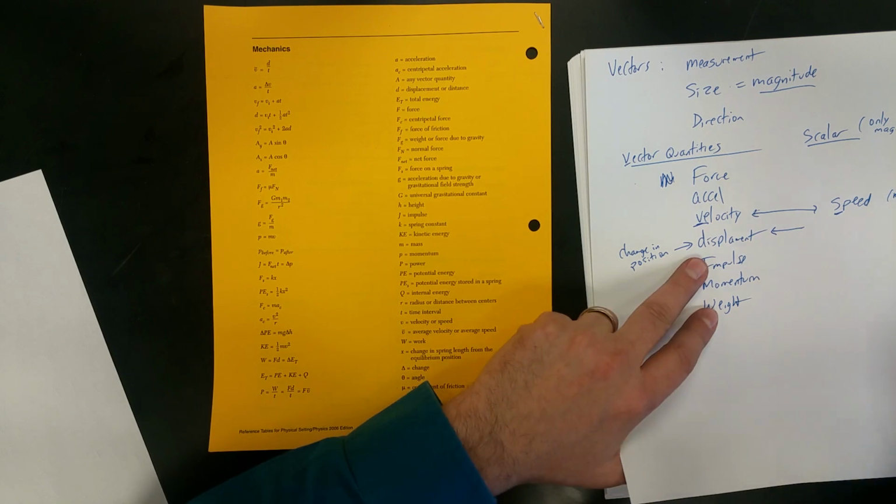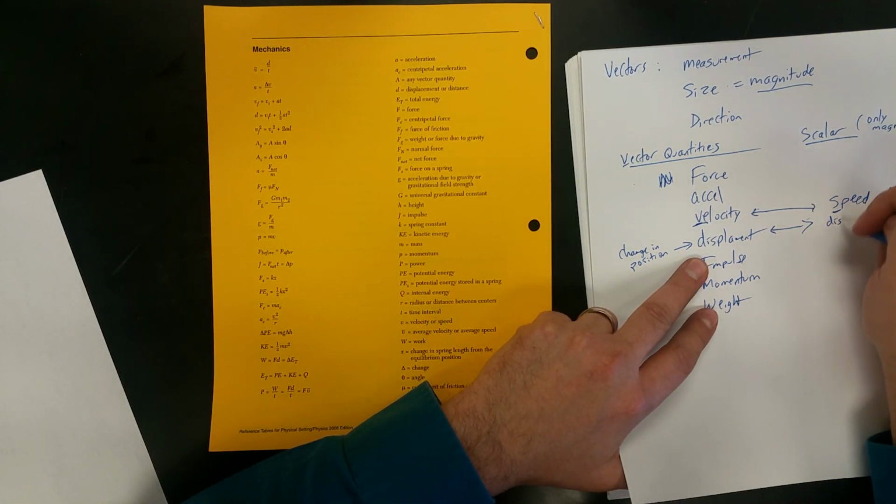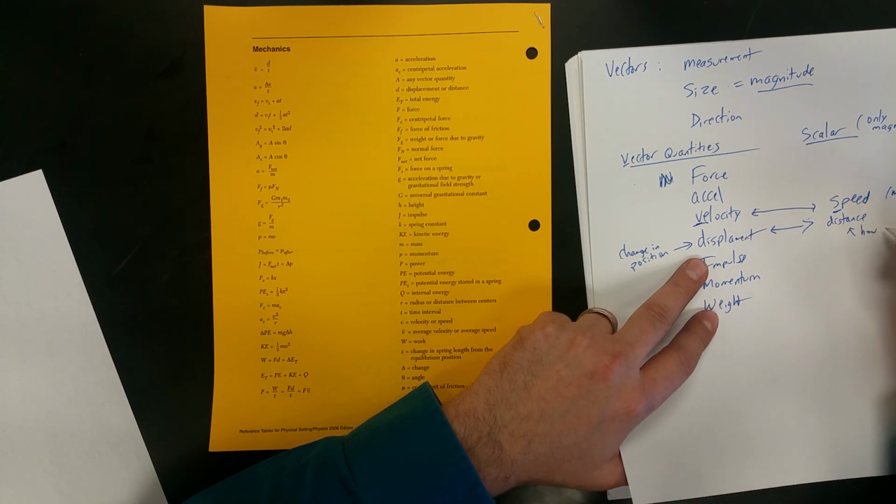That change has an angle or a direction associated with it. This is different than distance. Distance would be just, for example, how far total you go.